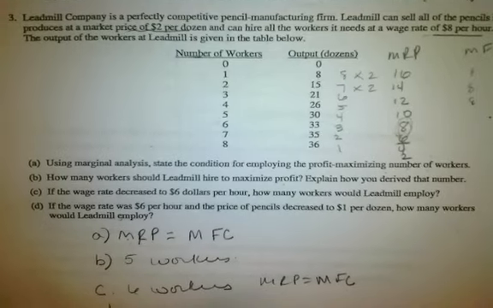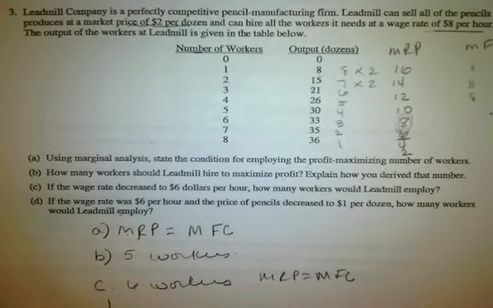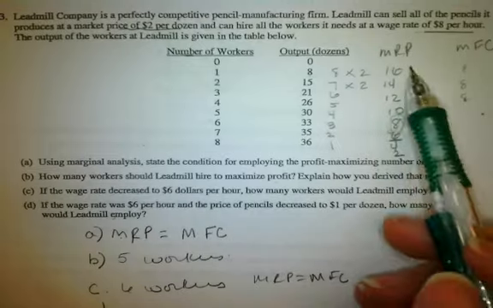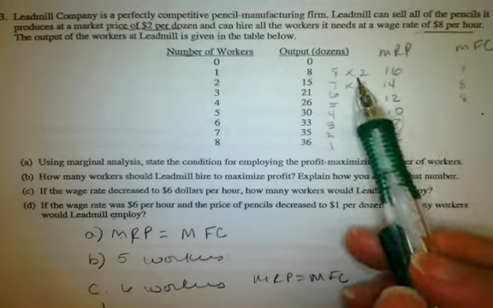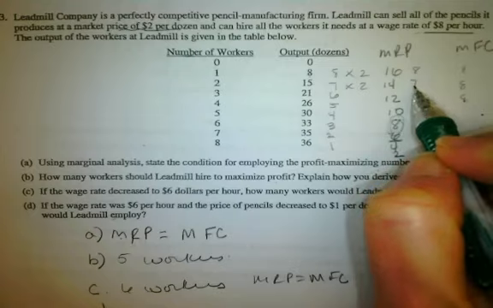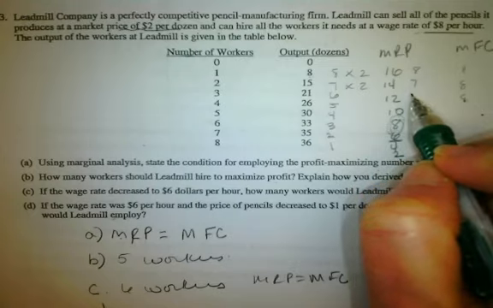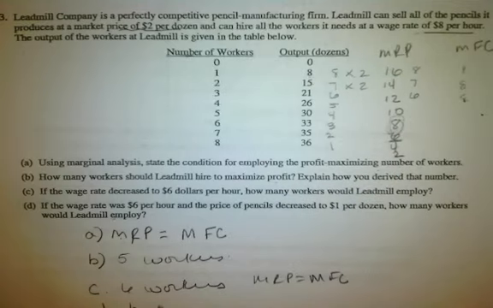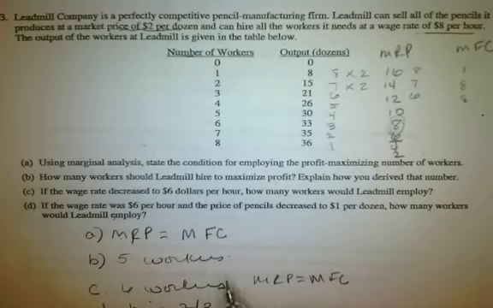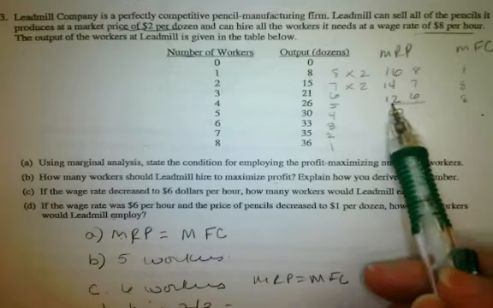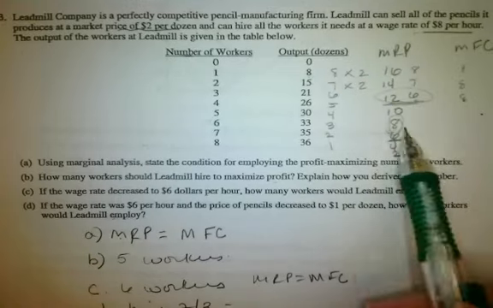All right, D. If the wage rate was $6 per hour and the price of pencils decreased to $1 per dozen, how many workers would they employ? So now we're going to have to go back and do this, and instead of multiplying 8 times 2, it's 8 times 1. So the first one is 8, the second one is 7, the third one is going to be 6, and so we're going to hire between 2 and 3. We'll hire the second one for sure. We are indifferent about this, and we'll talk about that specifically in class.